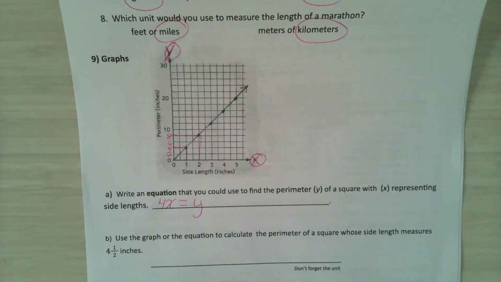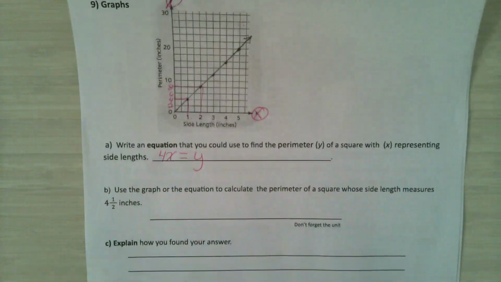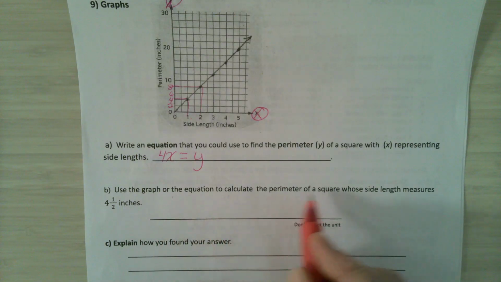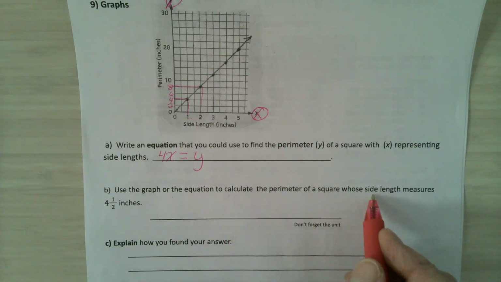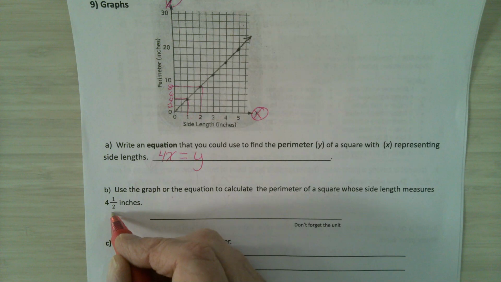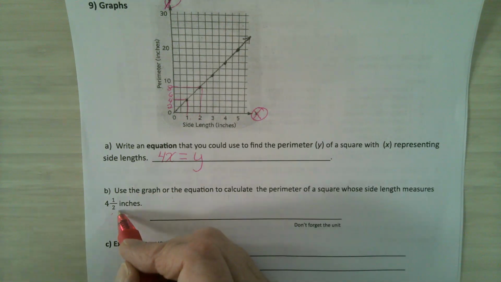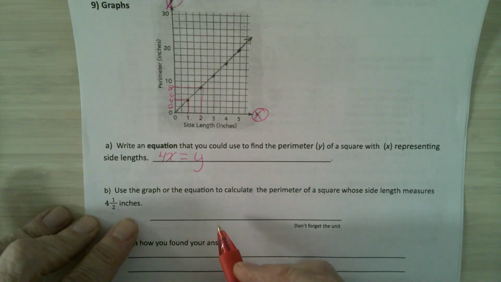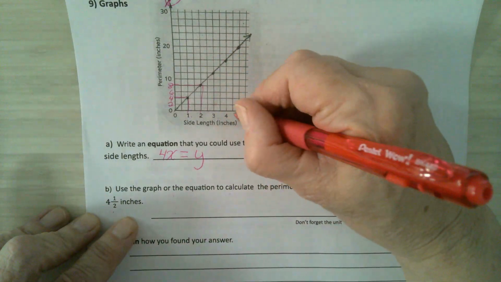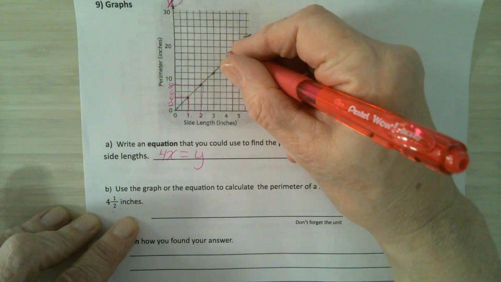All right. Now, use the graph or the equation to calculate the perimeter of a square whose side length is 4.5 inches. Well, in a square, all the sides are the same, right? So you can take 4 times 4.5, or you can go to 4.5, and it's going to be right there.